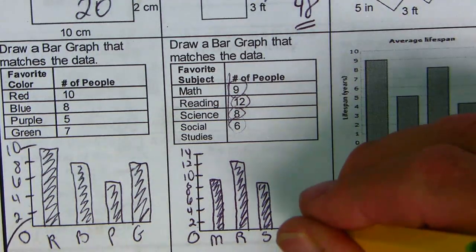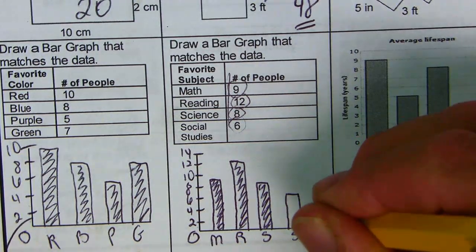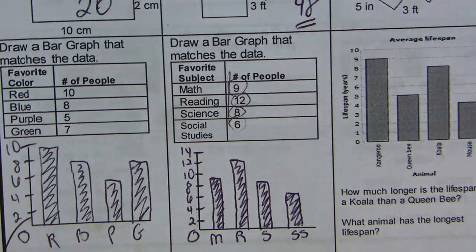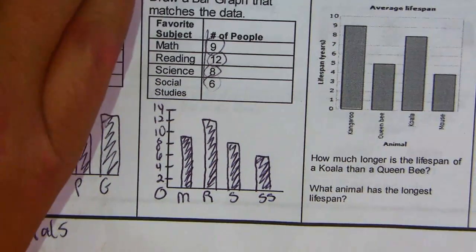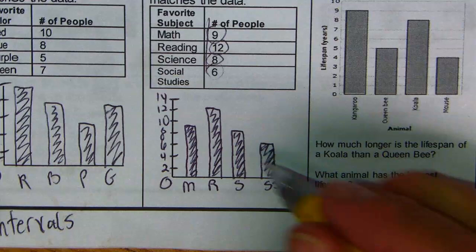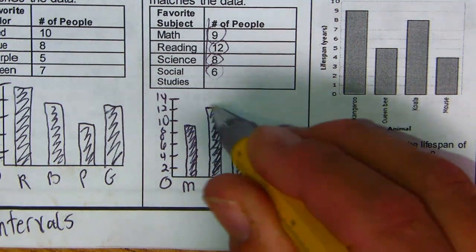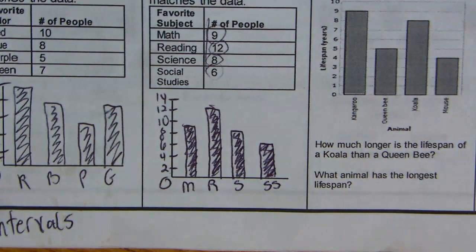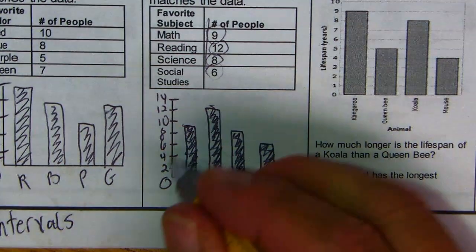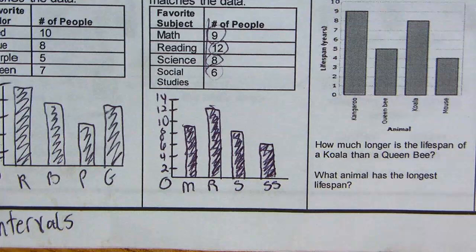Social studies is 6, go up to 6. Bar graph. Notice I'm just coloring it in a little bit. You don't have to color it in so it's completely black. Once again, these are called intervals. Our intervals are 2.